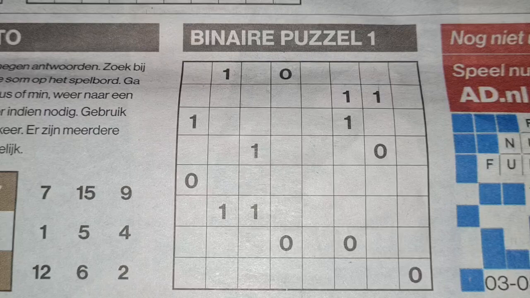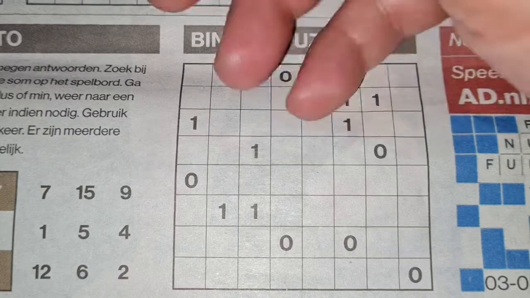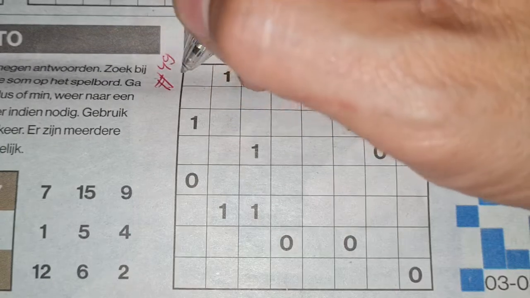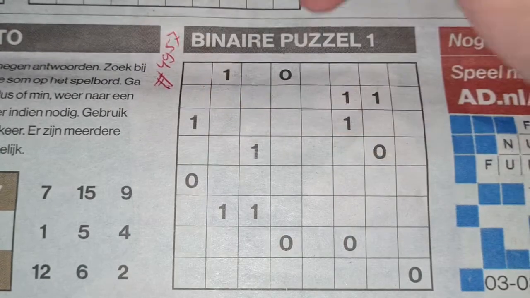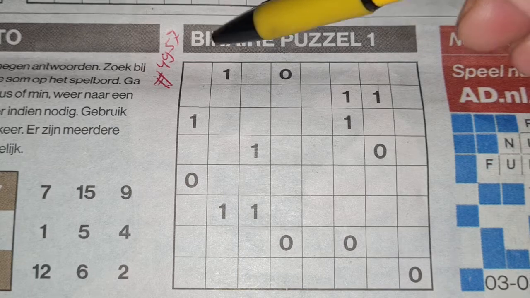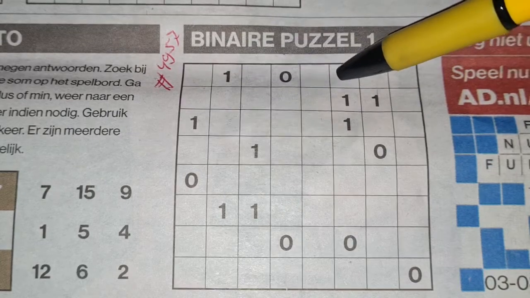Binary time. Alright. And this will be number 4957. And what kind of binary puzzle is this one? Well, let me count the boxes. 1, 2, 3, 4, 5, 6, 7, 8.